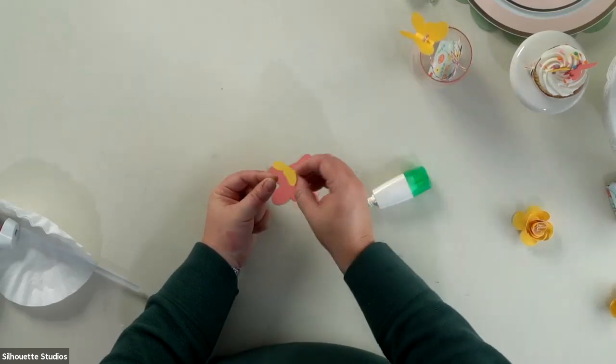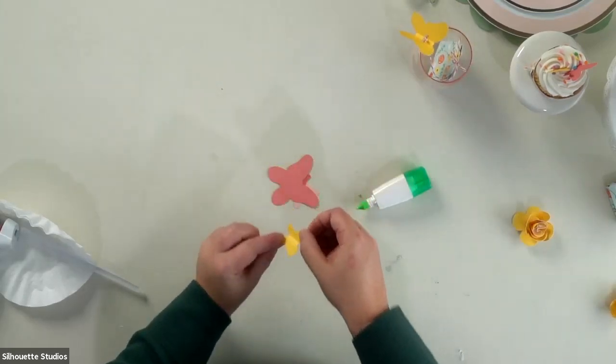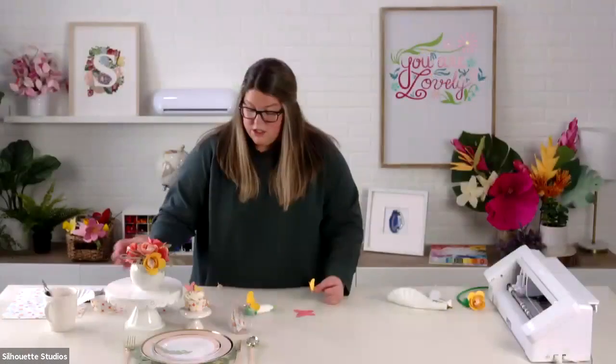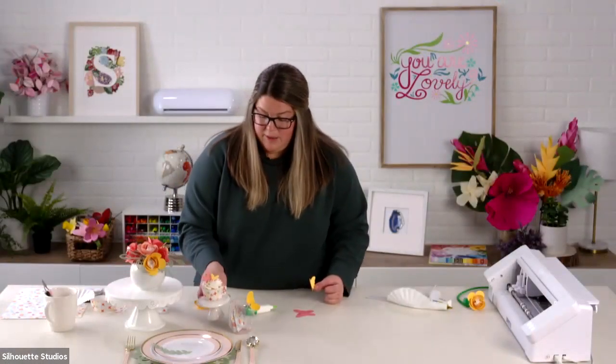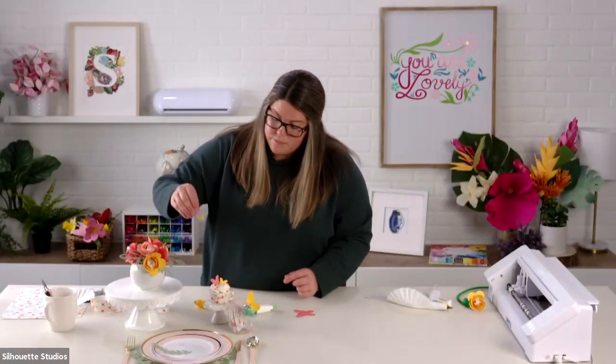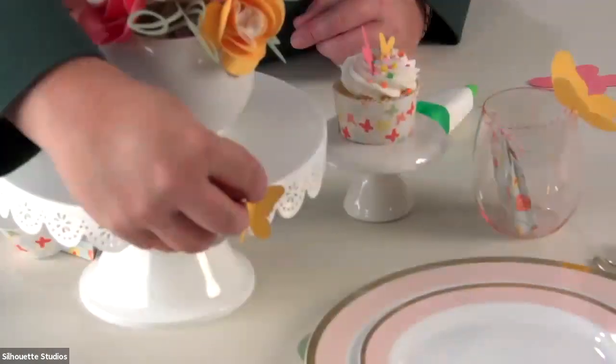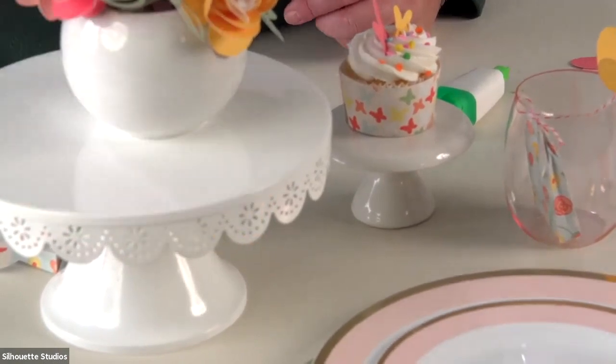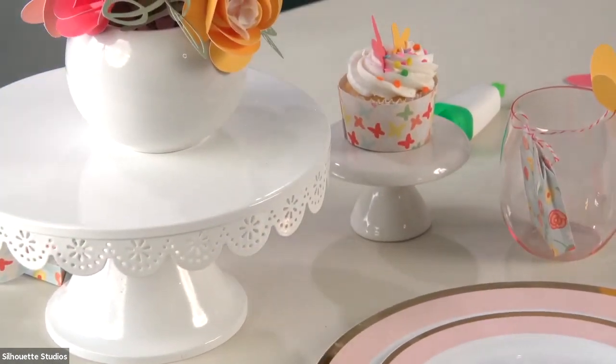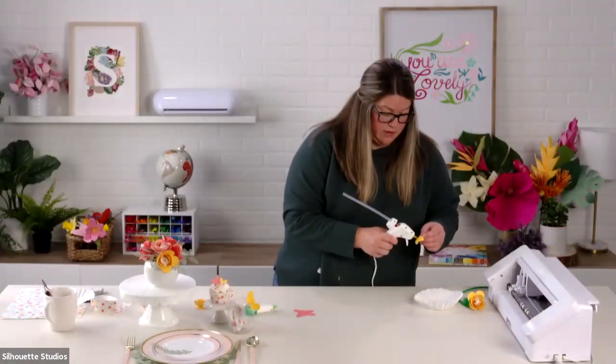And then you can stick them. I'm going to come back over here to the display we've got. Maybe I'll leave this cupcake back. So you can stick them right to the edge of things to make it look like it's fluttering off. Should we glue it a little bit? Let's do a dab of hot glue right here.